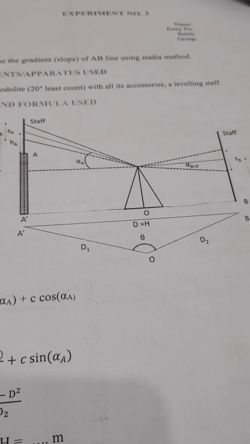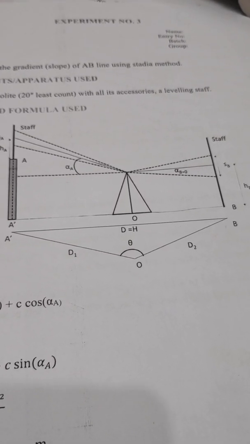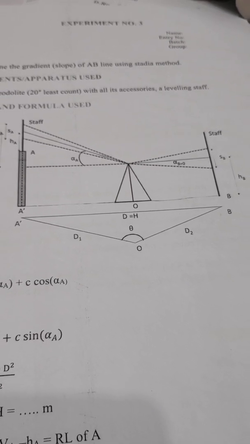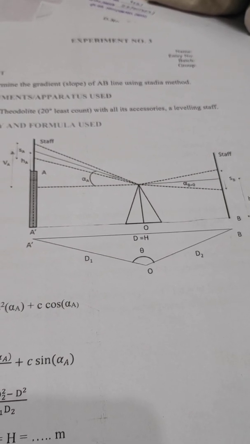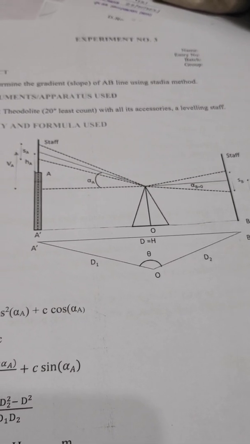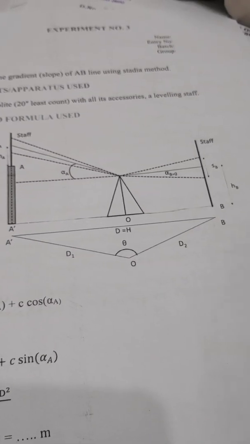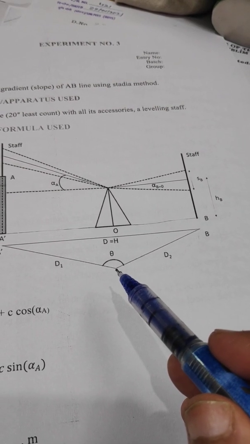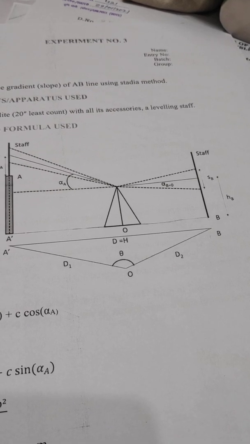Now, how you will apply the tachometric formula and what observations you have to take, you have to see from this figure. Now you see this point O. This point O is the point where you will fix your instrument, the theodolite.